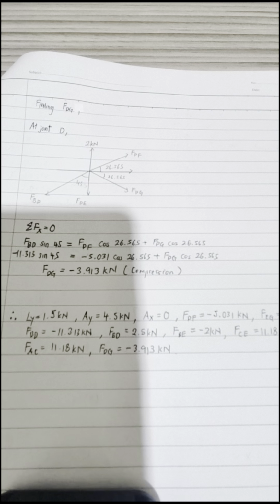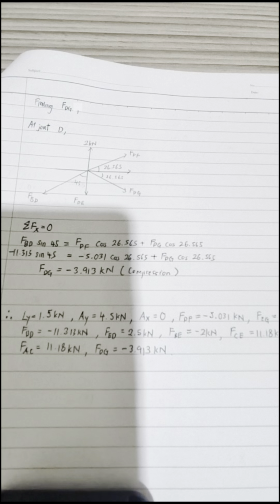And the last one, we're finding the force at DG. At joint D, the free body diagram is drawn, and after that we apply the sum of horizontal forces equal to 0, and substitute all the forces; the verticals are in equilibrium, and we can find the force DG is equal to minus 3.913 kilonewton, which is under compression. Here is all the explanation for question 1, set 1.